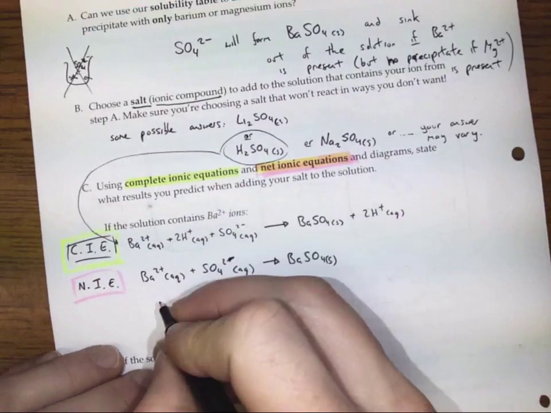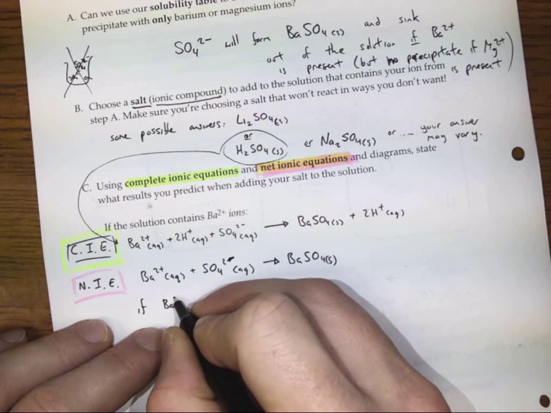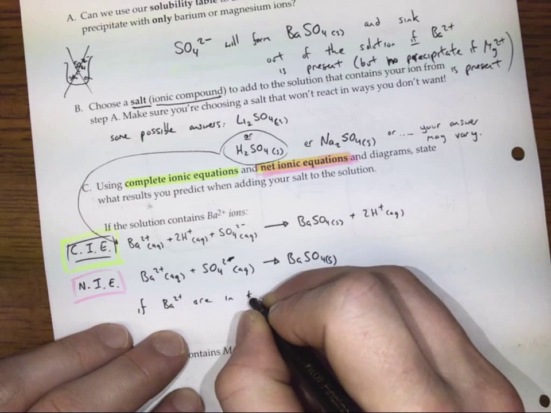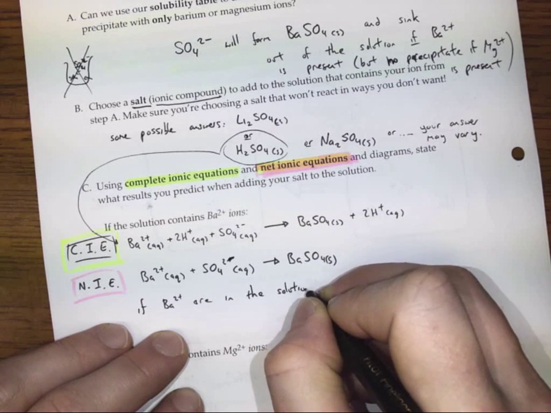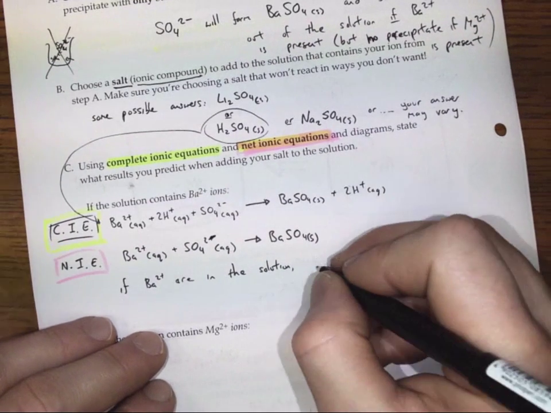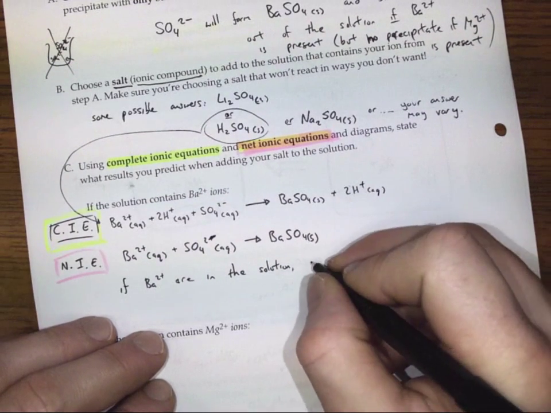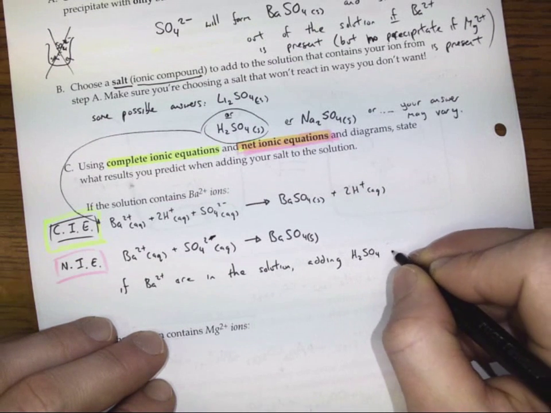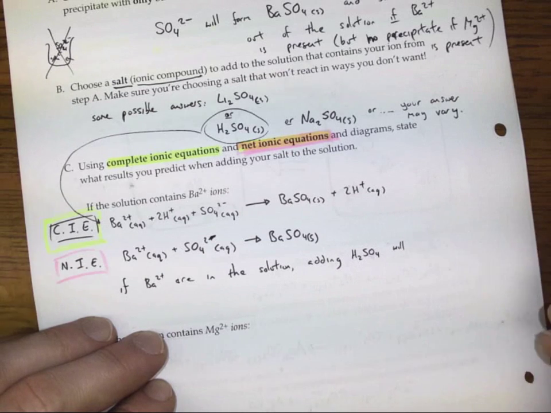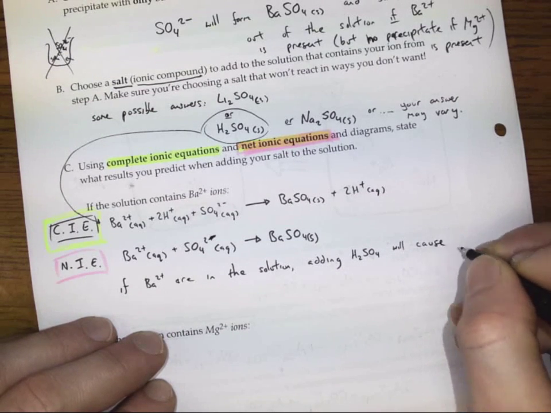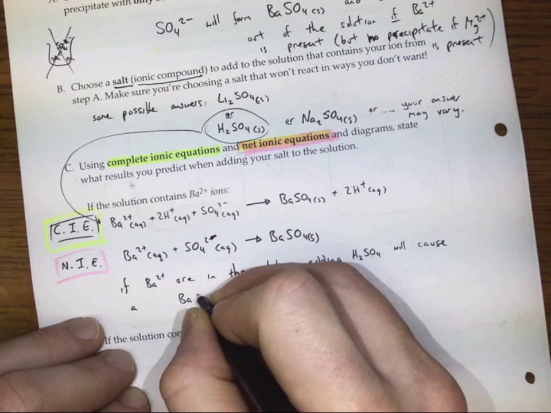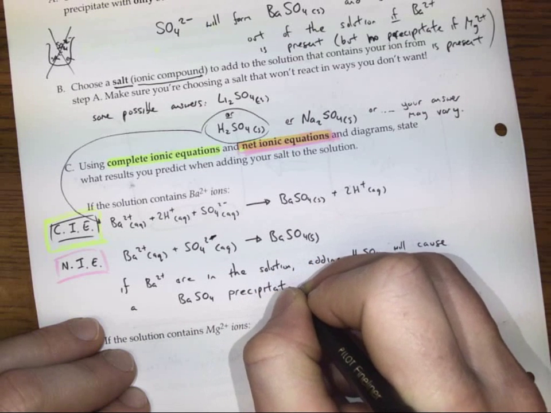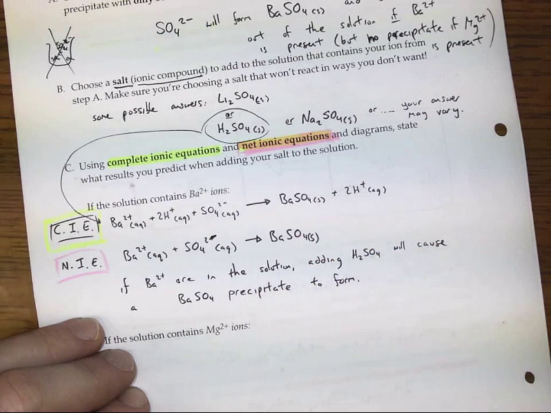So basically, the prediction is that if barium ions are in the solution, well, adding sulfuric acid will cause a barium sulfate precipitate to form. Okay.